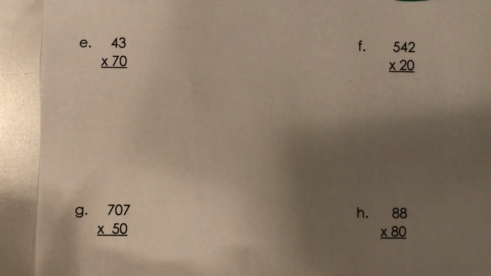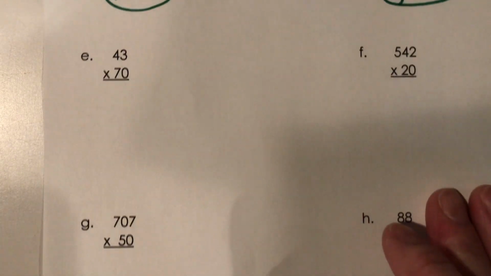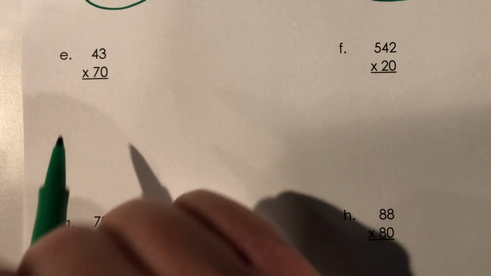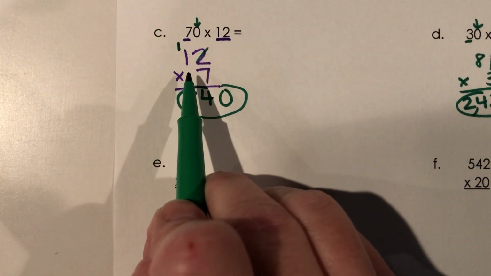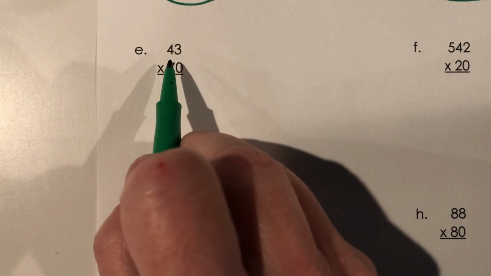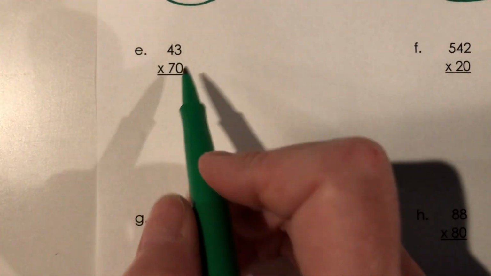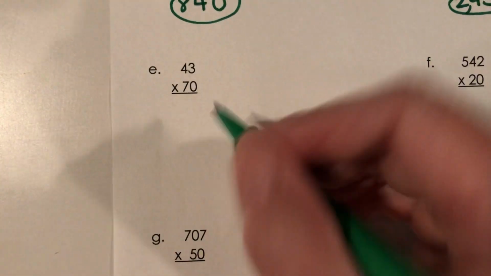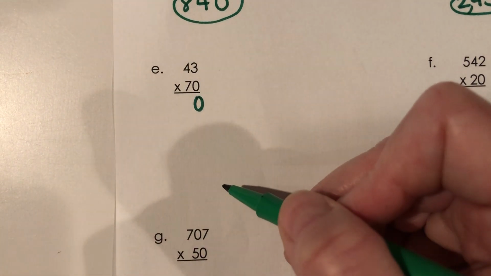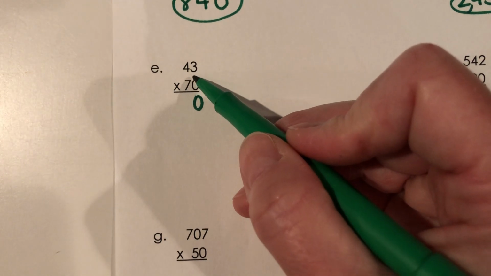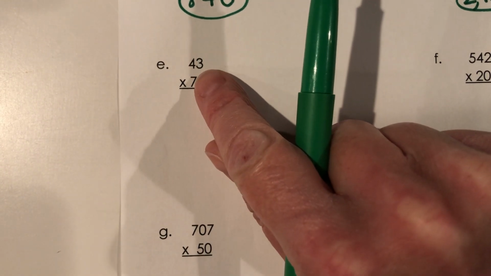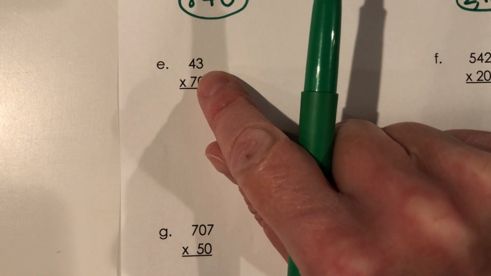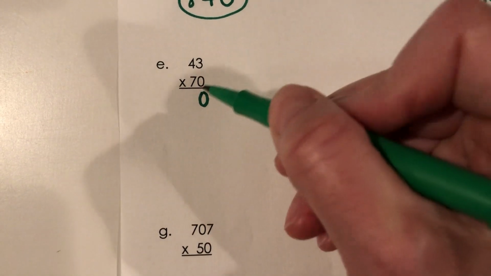Okay, now for letter E, I wrote this vertically because you'll see it either way. I always try to write the problems all the different ways you'll see them. I have 43 times 70. Now, in these other ones, I just rewrote it, 12 times 7, and put the 0 in after. If you see it set up like this, I know that I want to do 43 times 7 and then put in my 0 at the end, right? So usually when I see it set up like this, I just put my 0 right off the bat in the ones place because I know it's going to be there. And then I just kind of ignore it when I'm solving that, right? Because we want to do 43 times 7 and then multiply that by 10. So now I have my 0 there already.